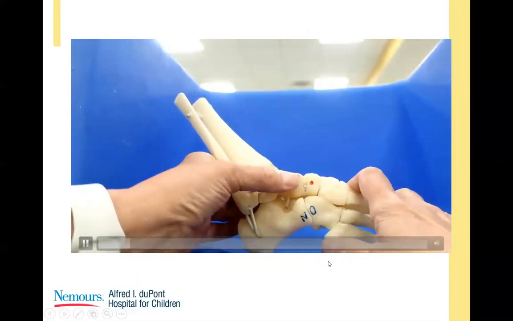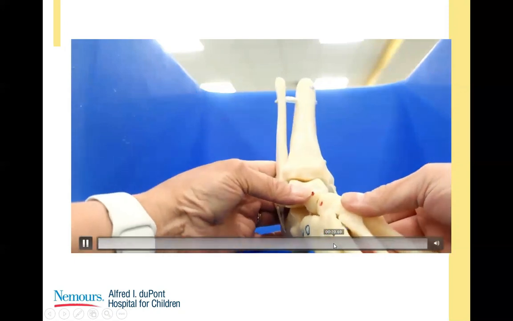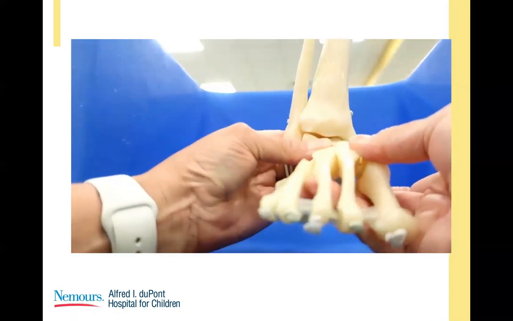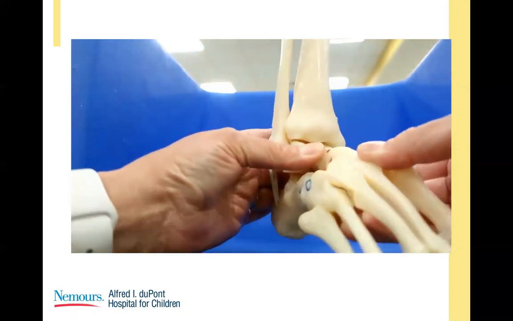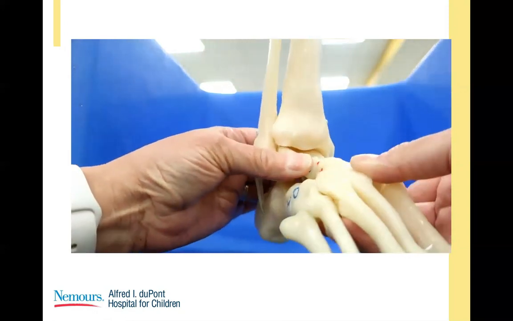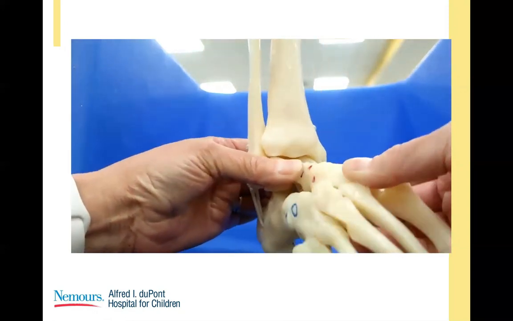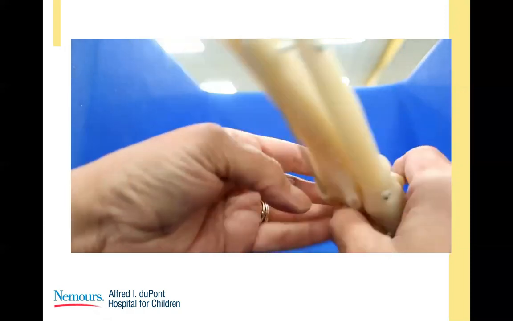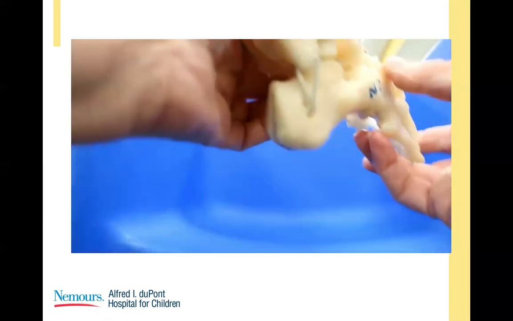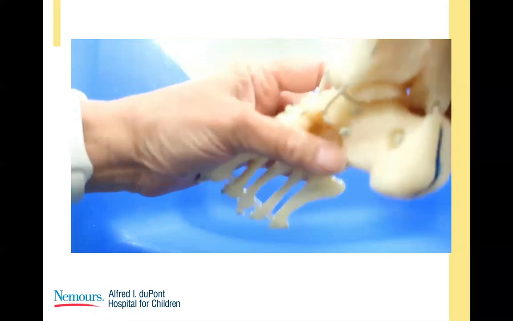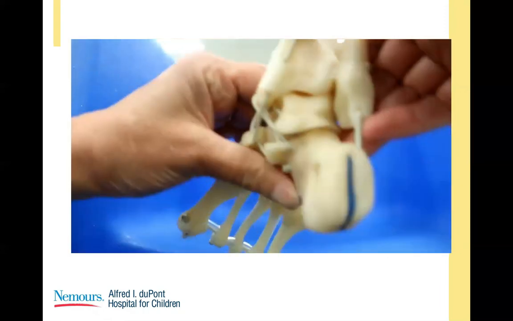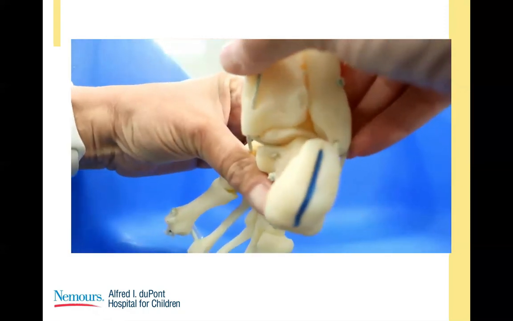So here's a video of me doing some of the Ponseti stretches, just so you can see what it looks like on the bones. We'll go through some of the stretches too, but I wanted you to see bony what I'm expecting to happen. And you can see you can get that talus tucked in.